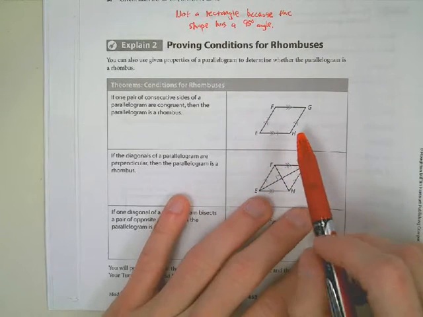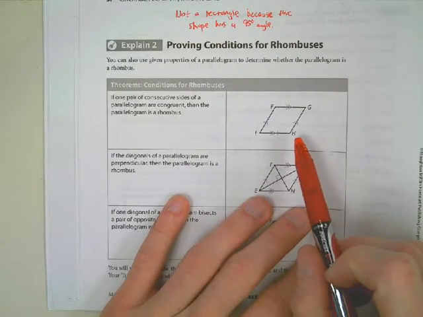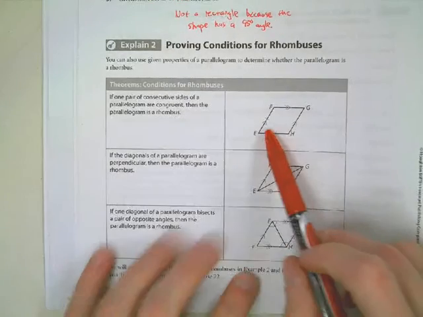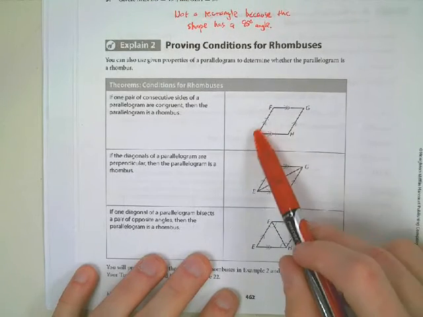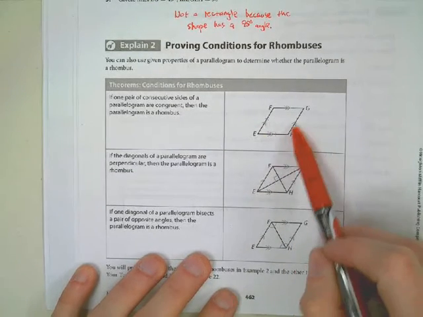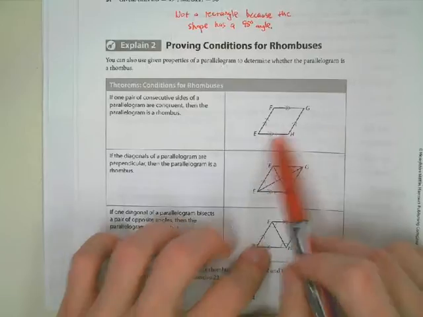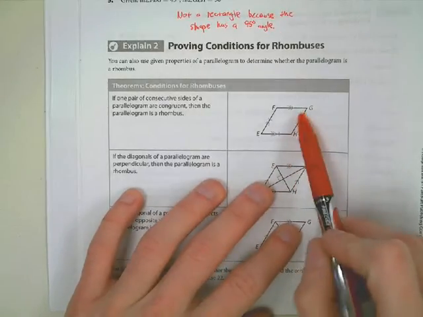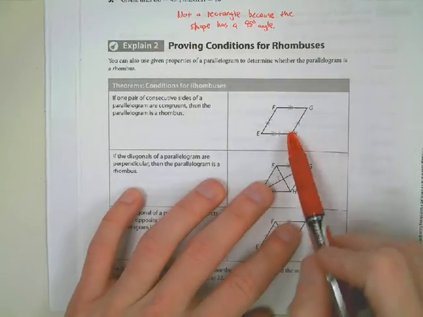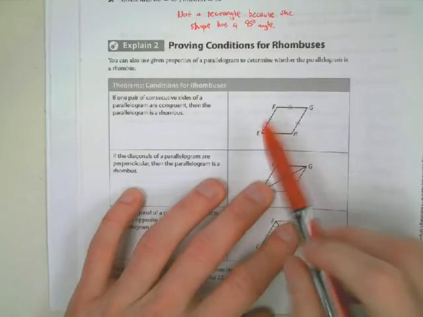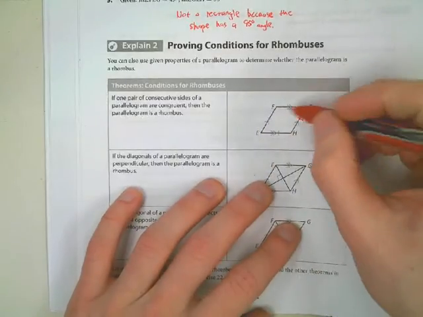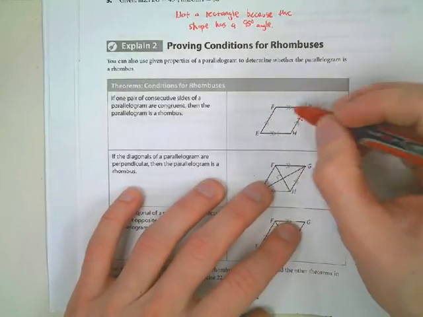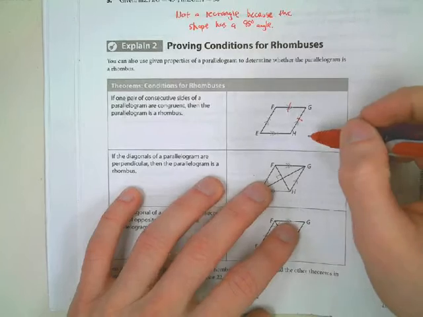Right. If this shape's already a parallelogram and you have a pair of consecutive sides congruent, what do we know GH is going to be equal to? If this shape's a parallelogram, what else does GH have to equal? EF. Yeah, they're going to be congruent. Opposite sides will be congruent. And then FG will have to equal EH. And so then since all four sides will be congruent, that makes it a rhombus. So one pair of consecutive sides make this thing a rhombus.